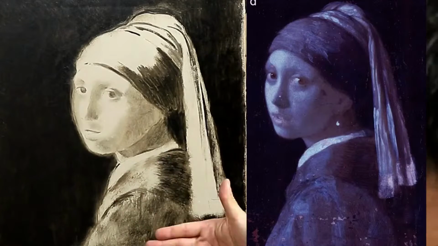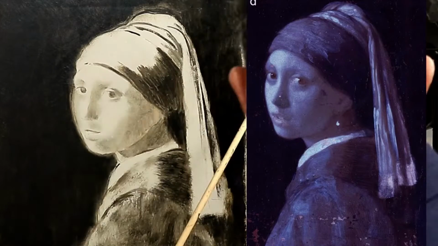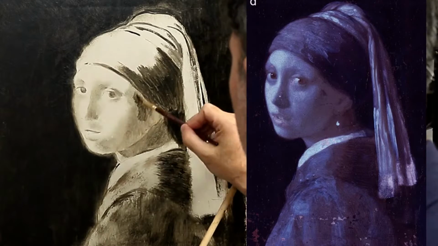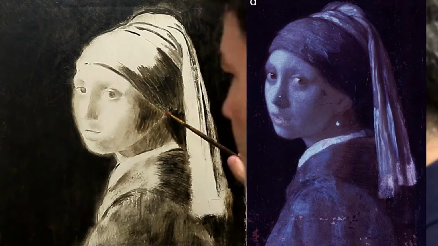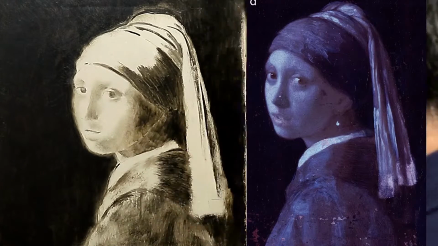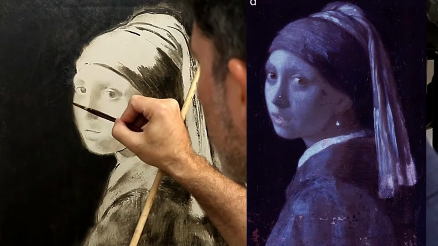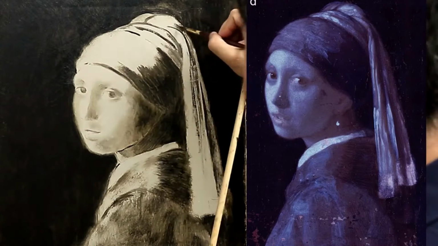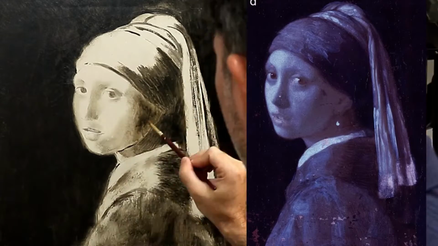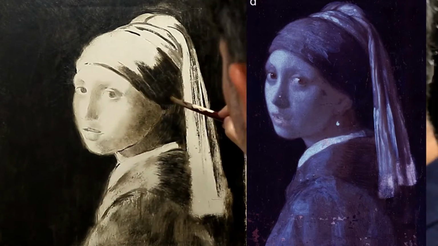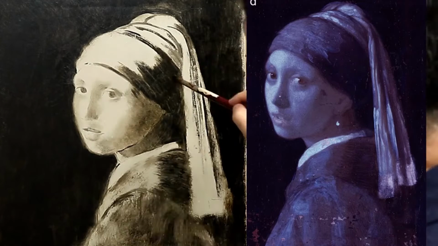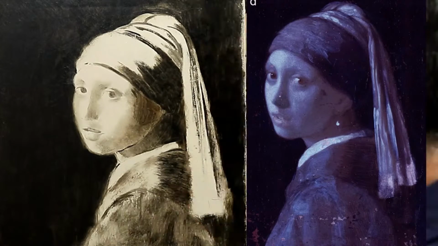And then I just move on to refining what I already have. And with a mahl stick, I just go on and I refine the drawing and I try to model the paint a little bit, not too much, just to get more of a rotation. And even using my fingers to sort of get the transitions.